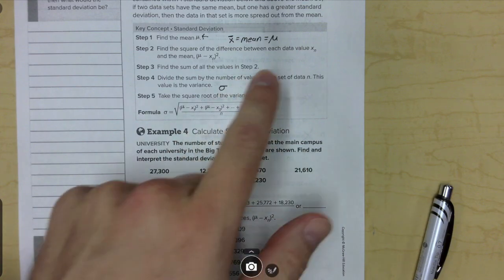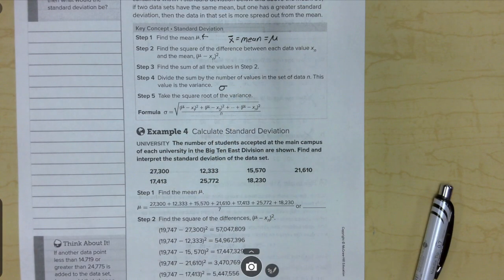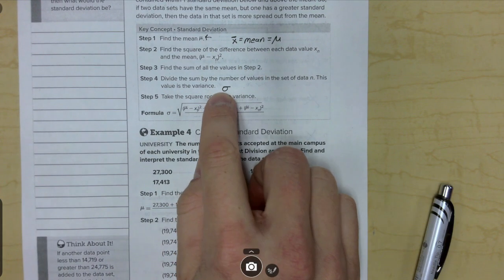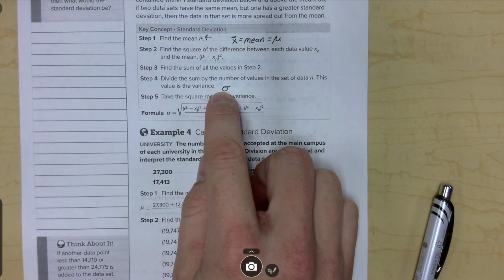No, that was mu, that one. I don't remember which one it's called. So this is our standard deviation symbol.